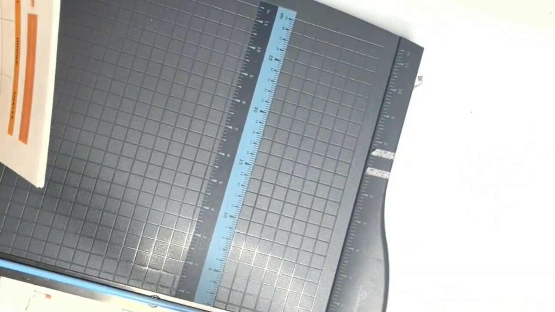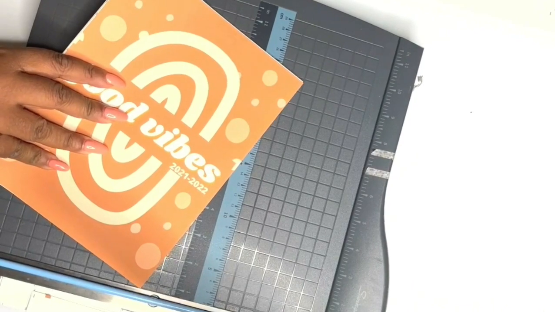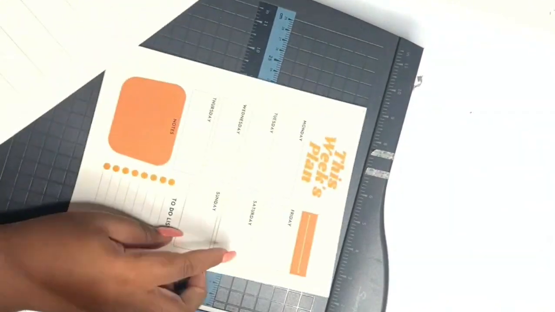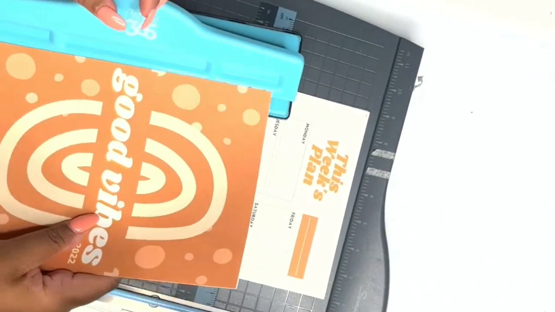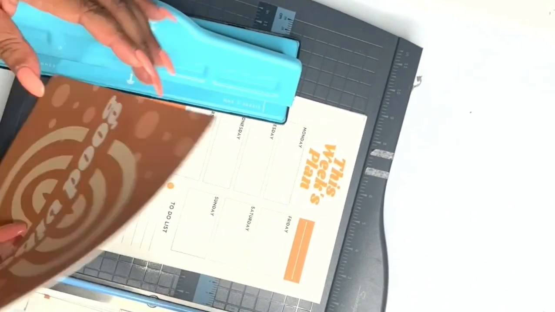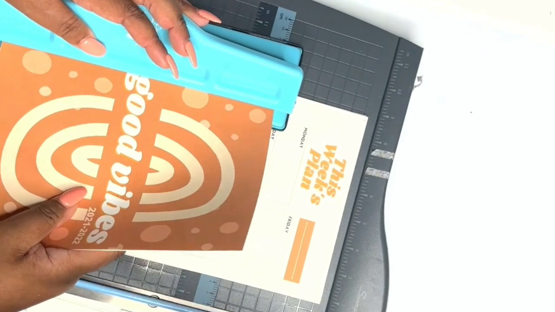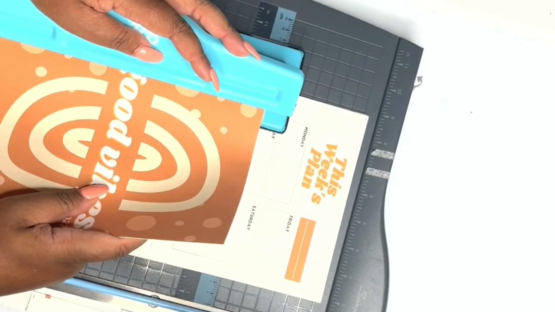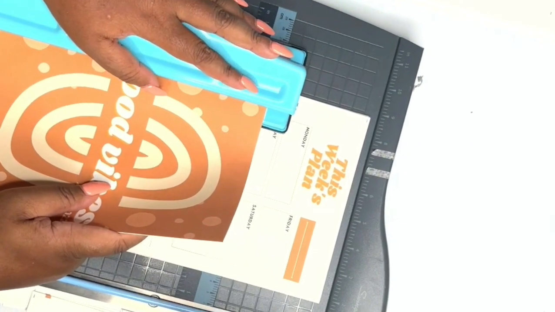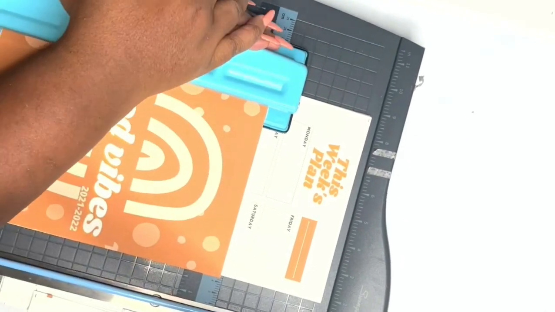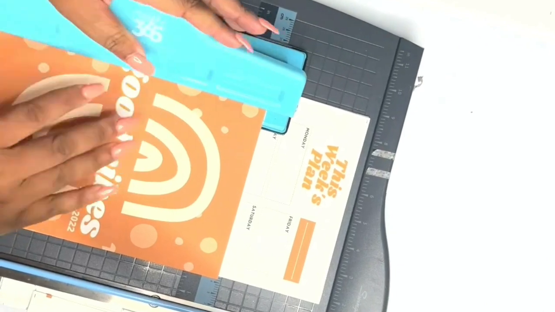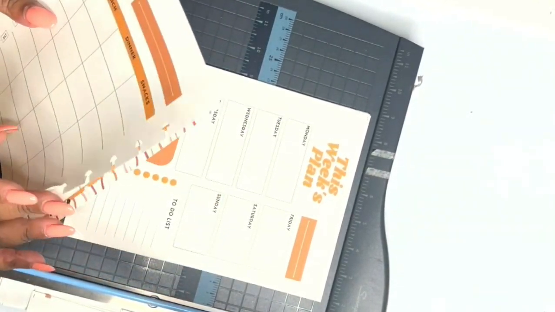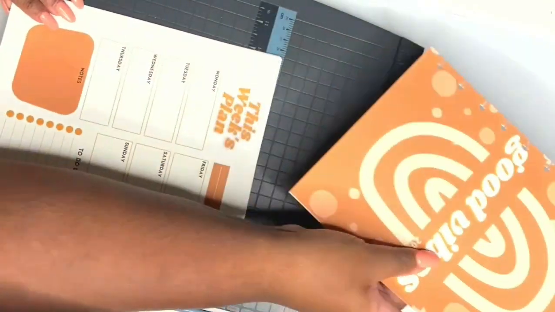Once I've cut my pages, I'll start kind of where I'm at so I can show you what I did here. I grabbed my Create 365 Happy Planner punch, and this is from Michael's, and I just punch it out. Make sure you don't punch a lot of pages, because depending on how thick your paper is, they may get stuck. It says max 3 sheets, but you may get away with a little more, just depending on how thick everything is.